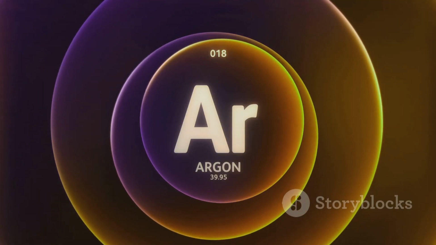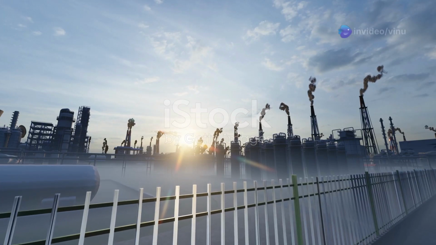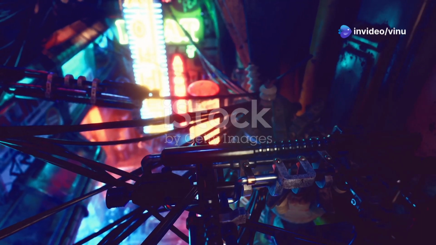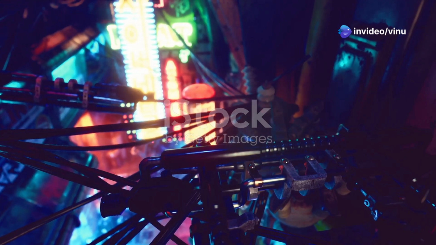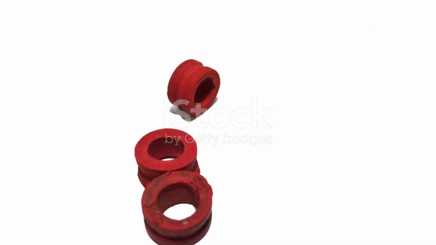Argon is the most common of these, at just under 1%. We also find traces of carbon dioxide, neon, helium, methane, krypton, hydrogen, and water vapor. These gases, though present in small amounts, are no less important. They contribute to the Earth's atmosphere and influence our climate.